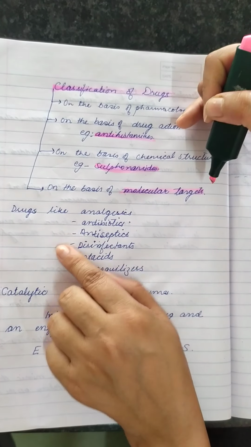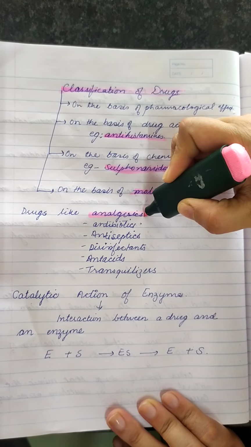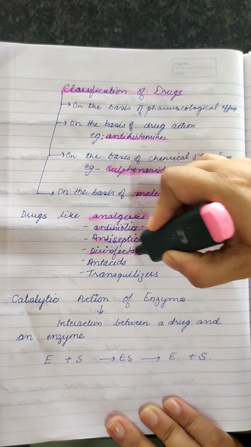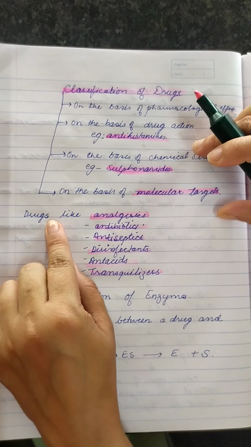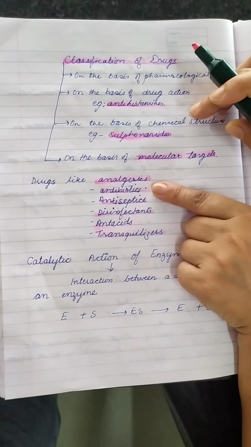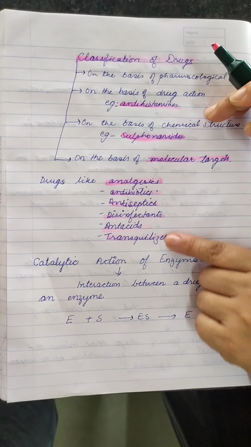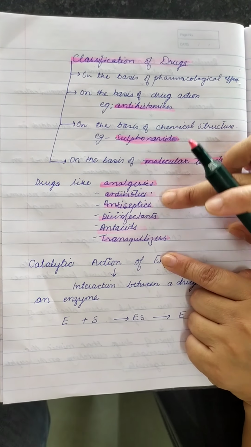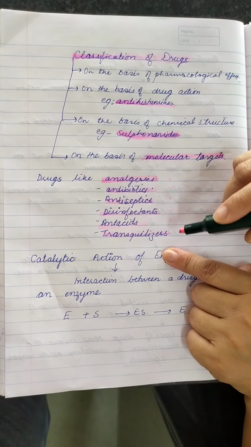Drugs can be analgesics, antibiotics, antiseptics, disinfectants, antacids, tranquilizers. So if you categorize the drugs, the first one is analgesics, then antibiotics, antiseptics, disinfectants, antacids and tranquilizers. One by one we will take them, but you need to remember these terms, which are very, very important. 1, 2, 3, 4, 5, 6.